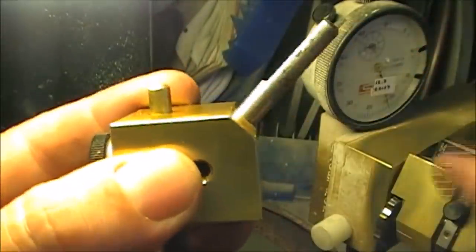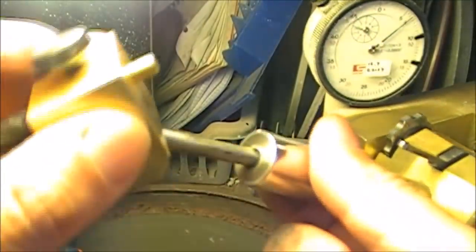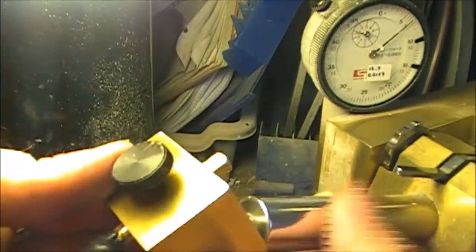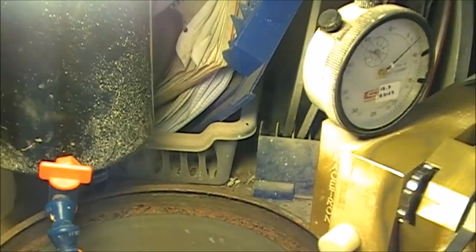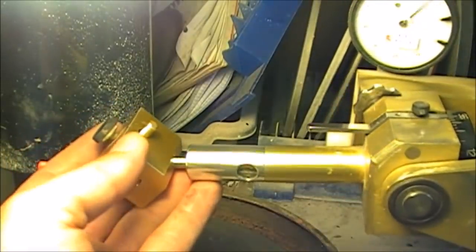See, put a dab this side, so that once we put it in the machine at 45 degrees, this one is going to be 0. Let's put it on the machine. Let's put it at 45 degrees.